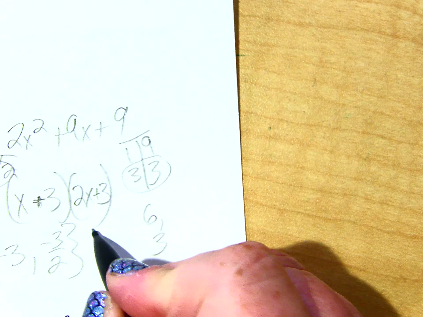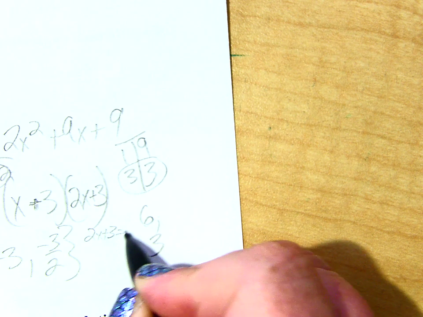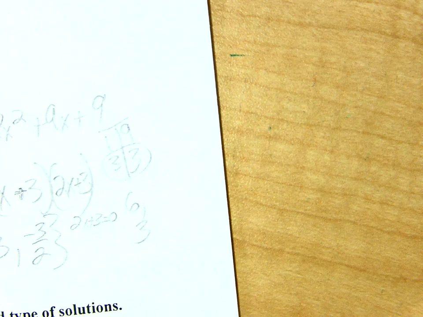You're going to write 2x plus 3 equals 0. And then you minus the 3 and divide by 2. Yep.